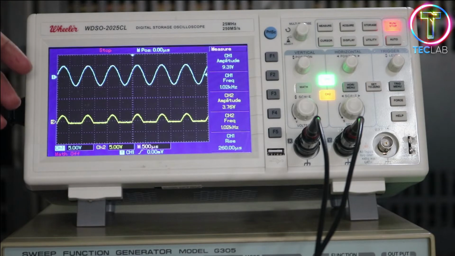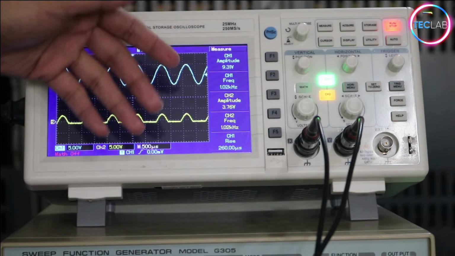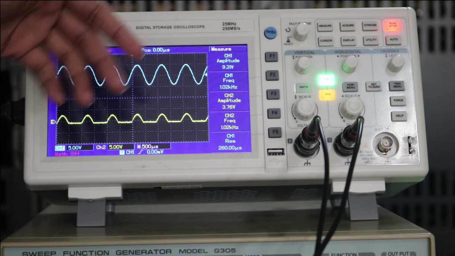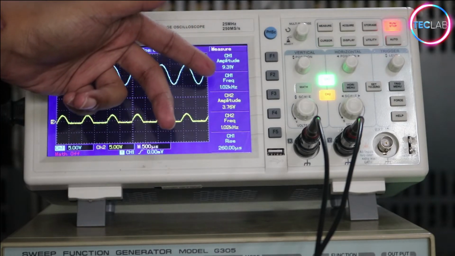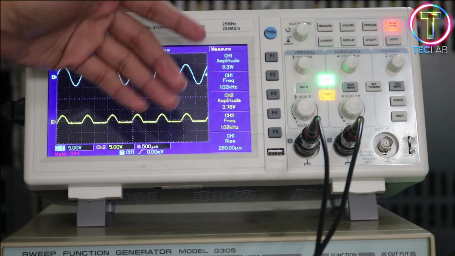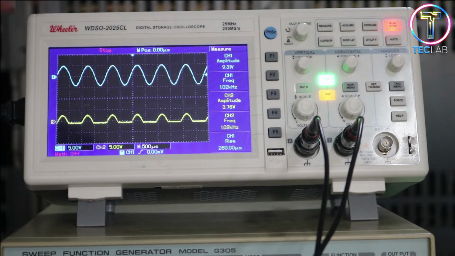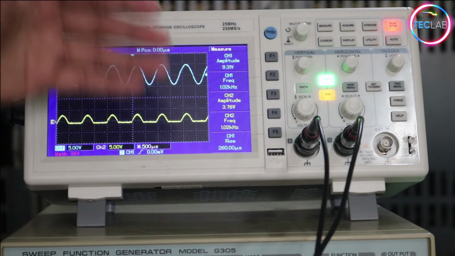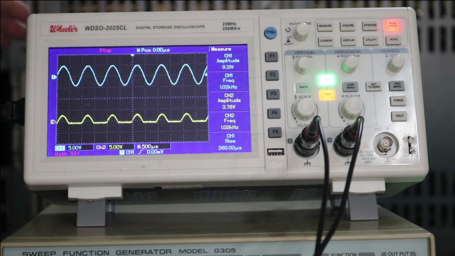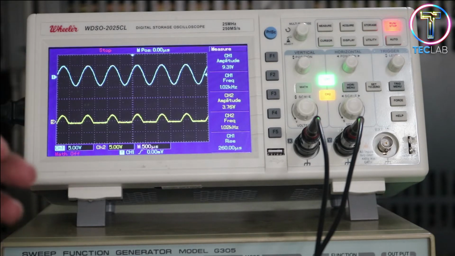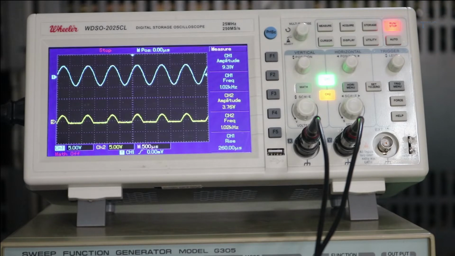Our half-wave rectified signal, as you can observe, from the frequencies of the two, from the input to the output, you can notice that the channel 1 or the input frequency is 1.02 kHz, while the output frequency is 1.02 kHz. It only signifies that the output frequency of a half-wave rectifier is the same as the input frequency.